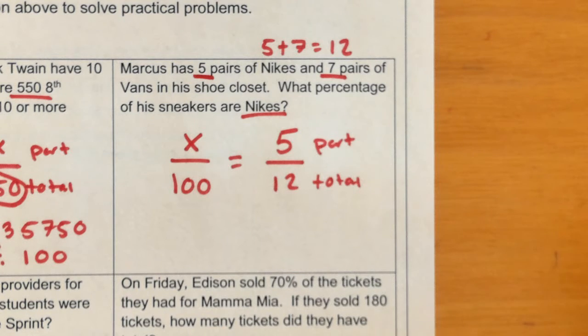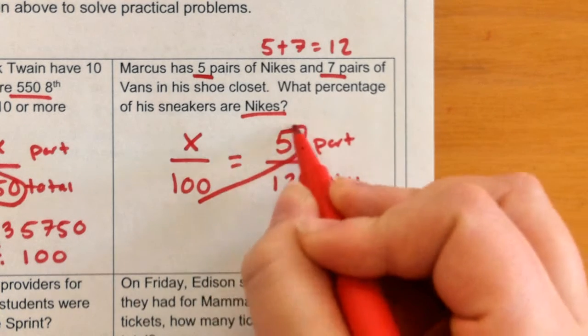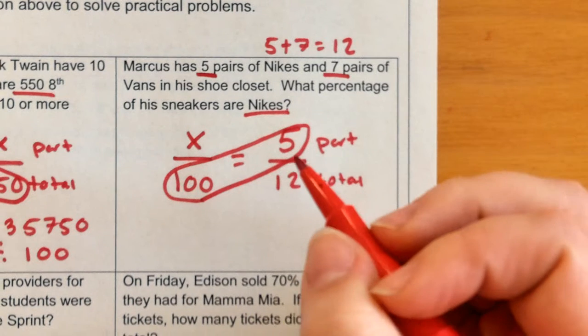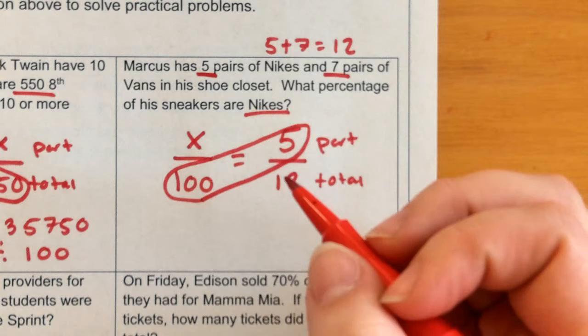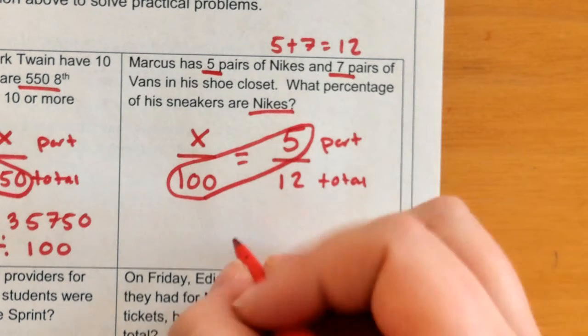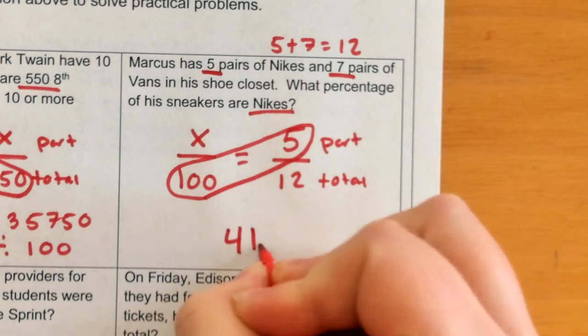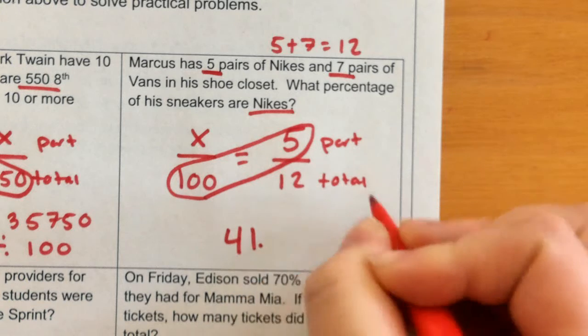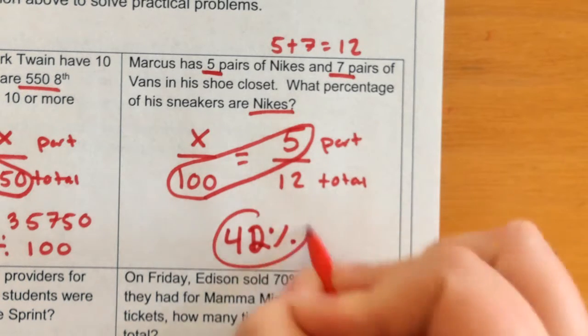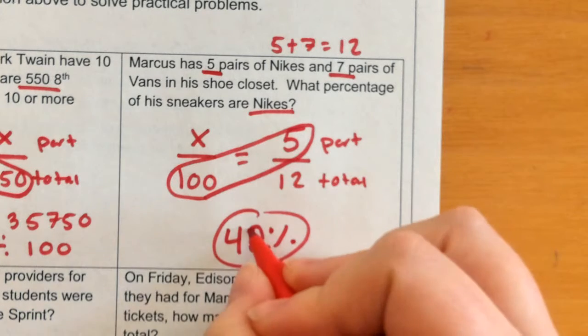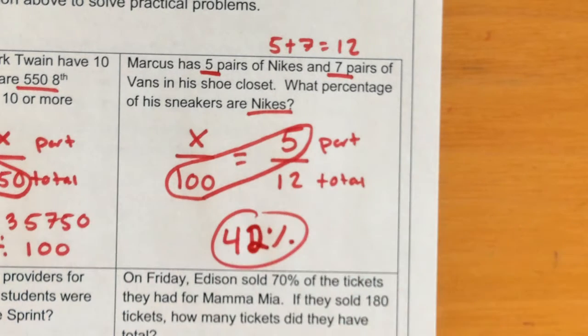So now if we go to solve this, 5 times 100 is 500 divided by 12. We get 41.666666666%, so I'm just going to round that to 42%. And that's that.